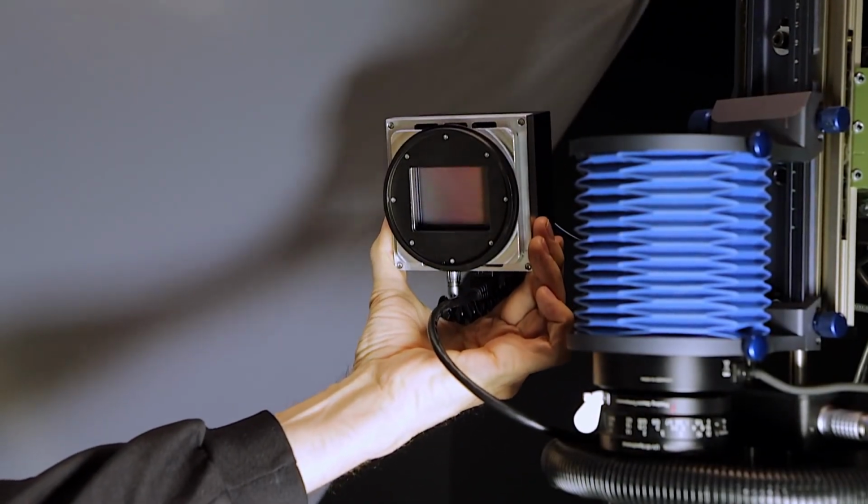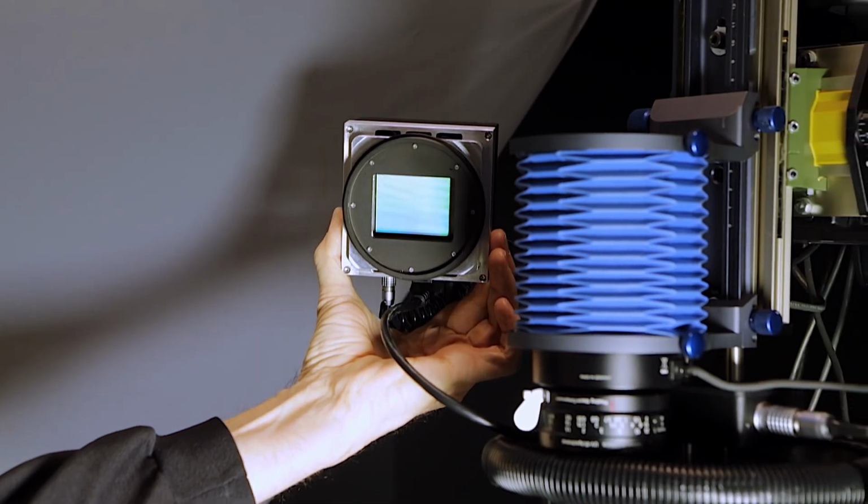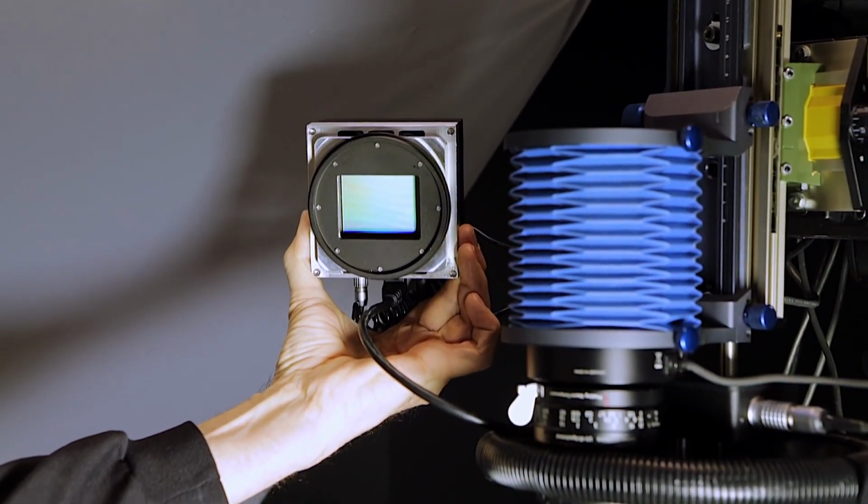You can take a look at that chip. It's a large image sensor. It's a monochrome sensor. There's no color. This is 36 by 48.